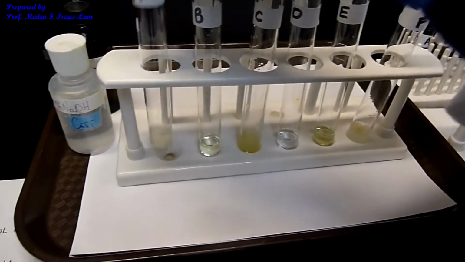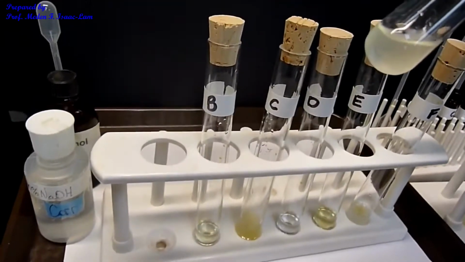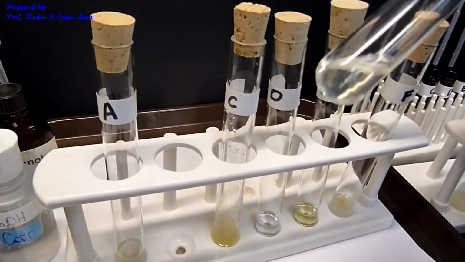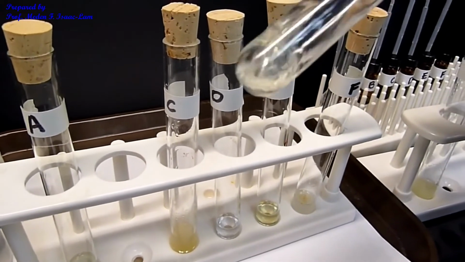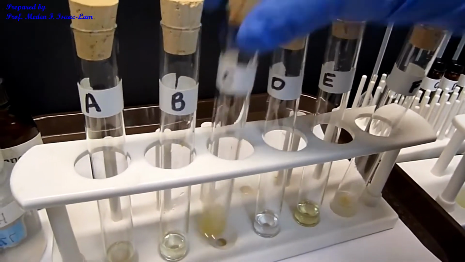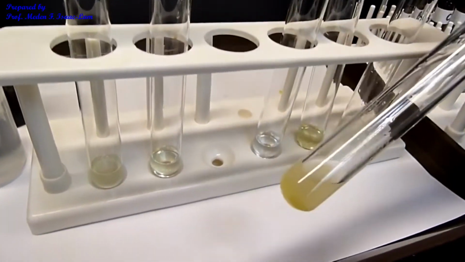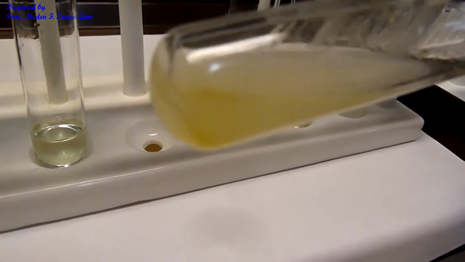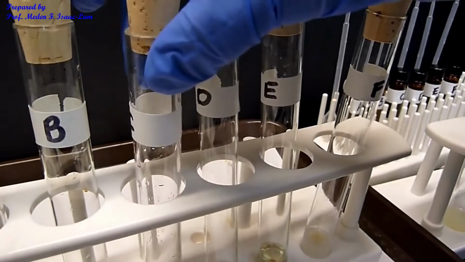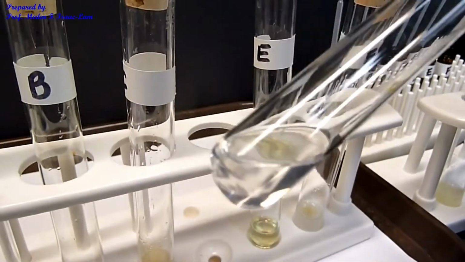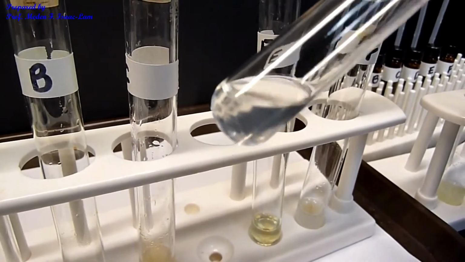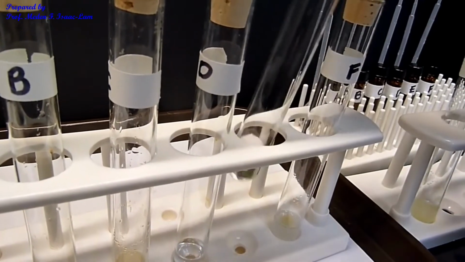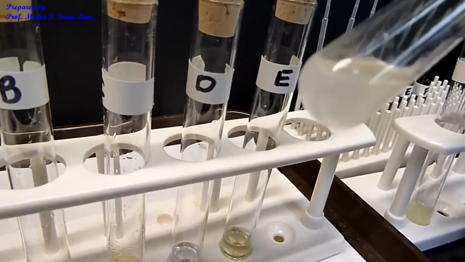And now I'm going to go back to A. So A, I don't see anything. So sometimes it's slow to react, so we might have to add another 10 drops and see how it works. Actually, if I can tilt it, you can see that there's precipitate at the bottom. And then D does not have any precipitation. It's clear, almost clear. And this one slightly yellowish but no precipitate. E, and then F also nothing.